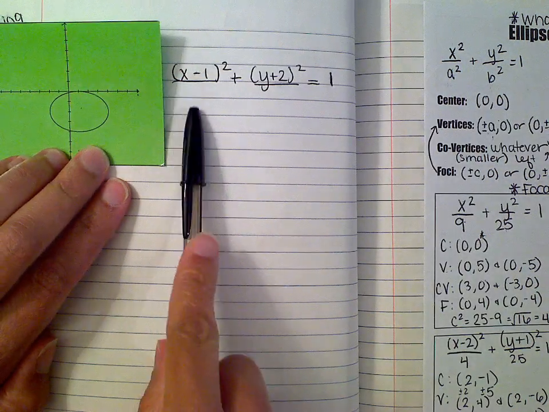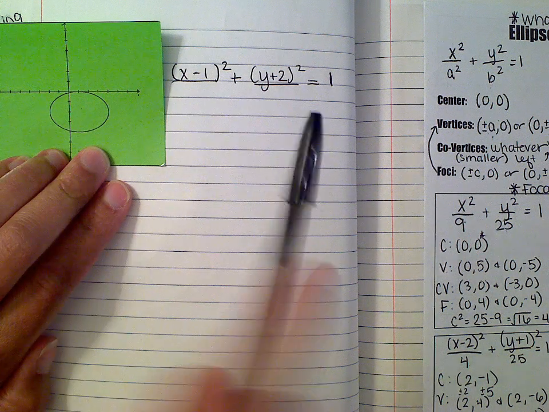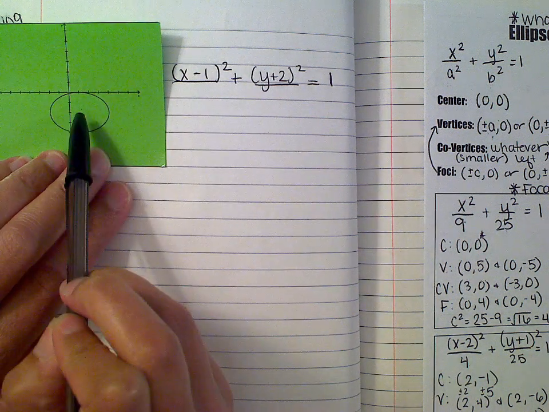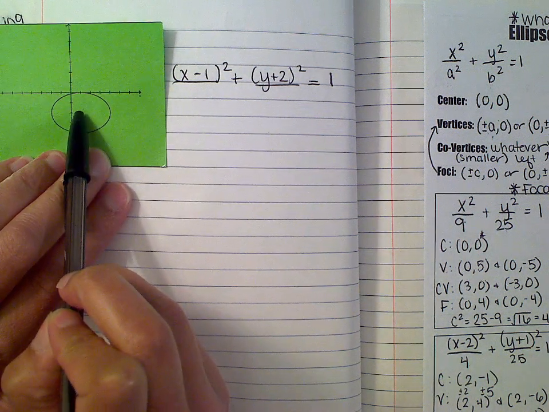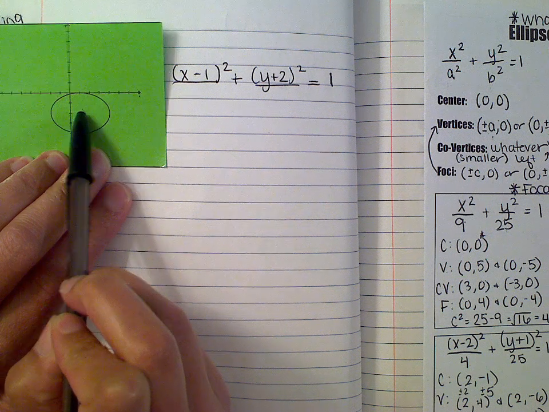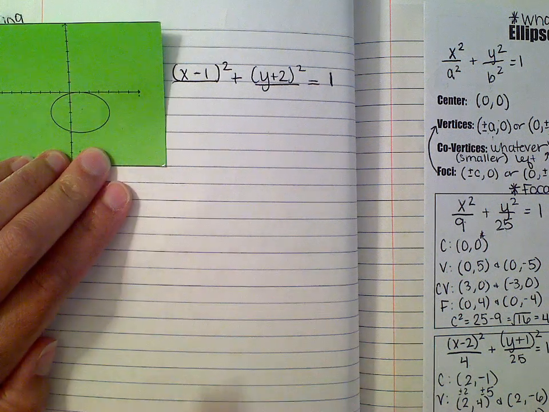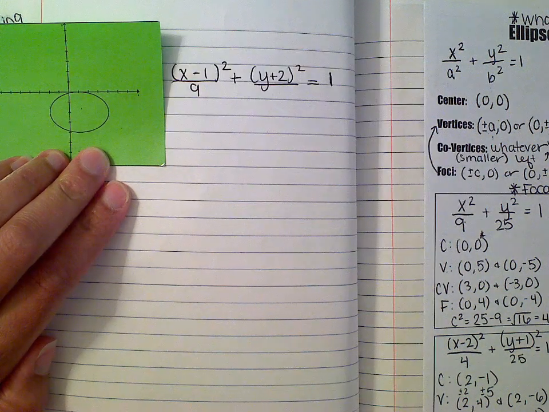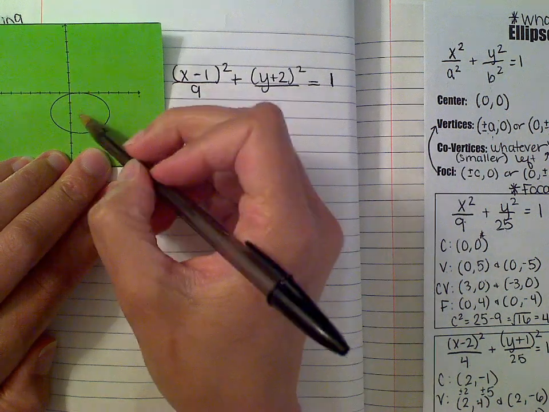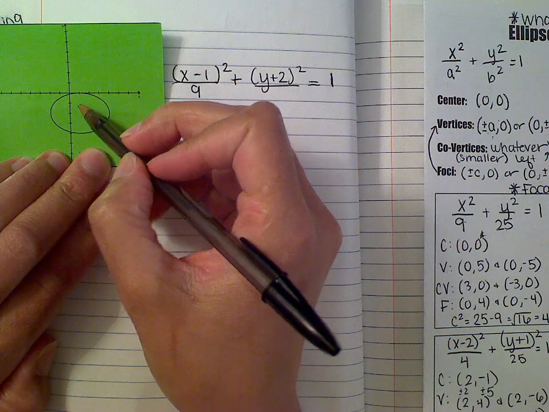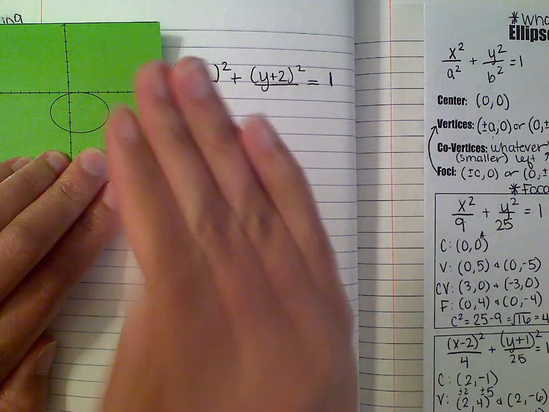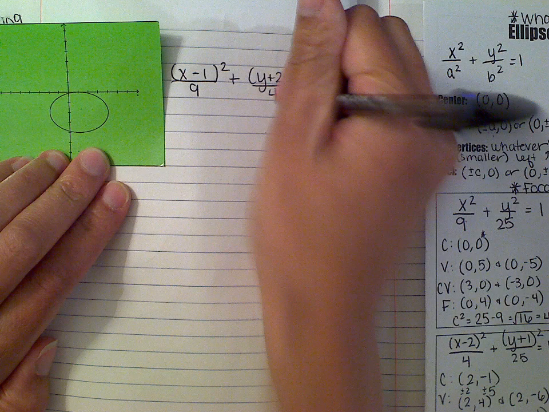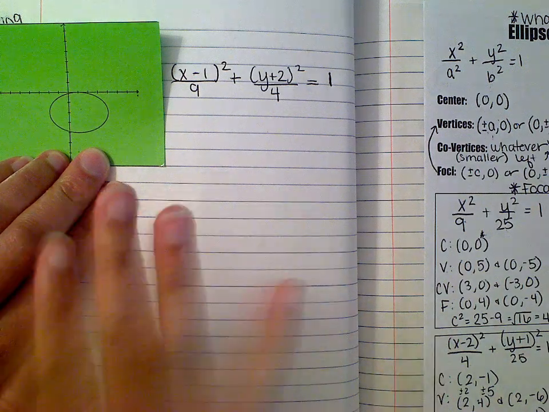And then underneath x, I just have to find the distance that I travel in the x direction to the end. So here's the center, and if I go over 1, 2, 3, I get to the end, but not 3, 9, because you always square it. And then I have to count the y direction as well, and so it's up 1, 2, but not 2, 4, because I want to square it. So hopefully we can go backwards as well.